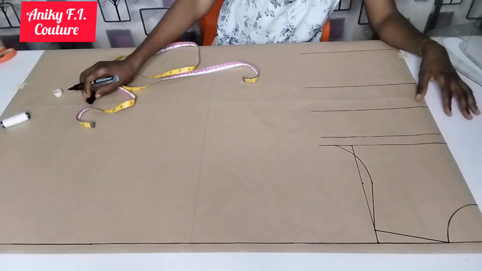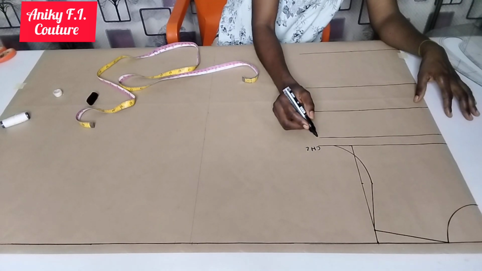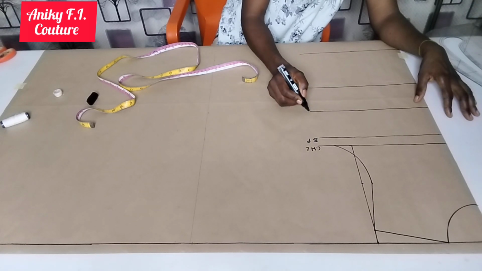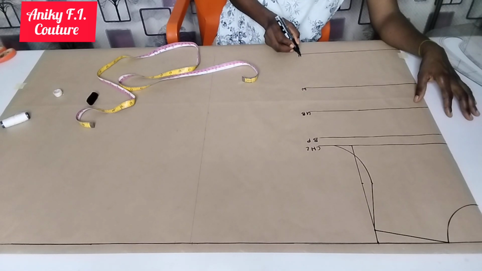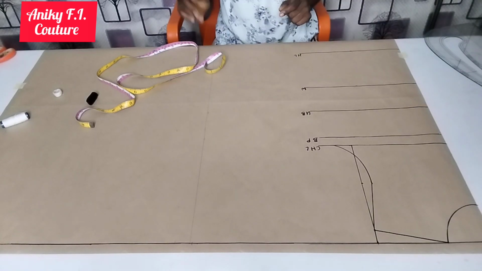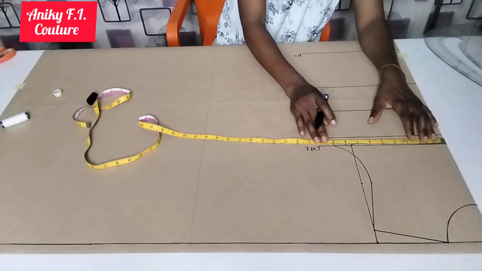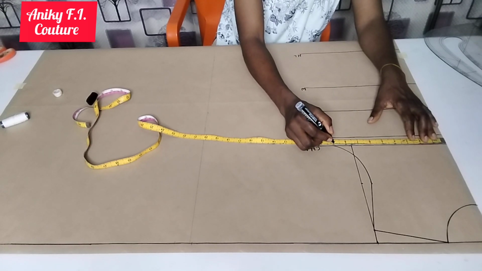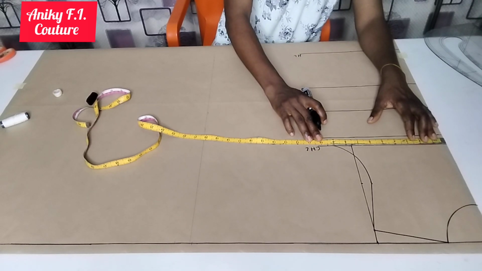Now I'm going to label my lines. This is my chest line, my bust point line, my under bust line, my waistline, and my hip length, which is the full length of my top. So on my chest line, I'm going to input quarter of my bust. My bust is 36 inches divided by 4, which gives me 9 inches. I'm adding 1/2 inch for ease allowance to it. That makes it 9.5 inches.